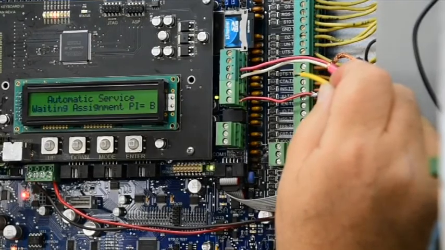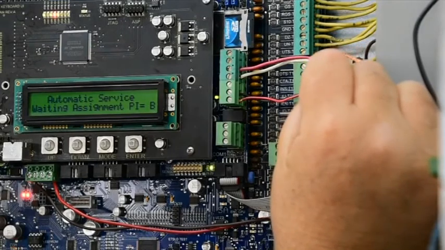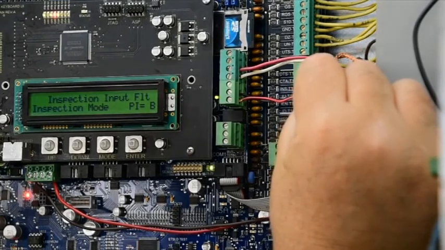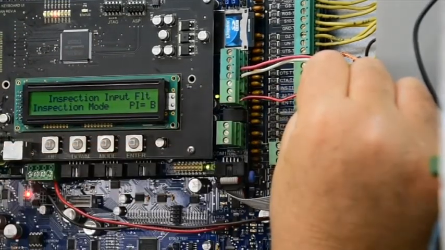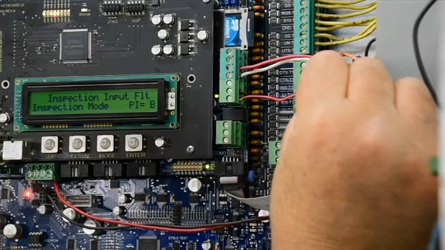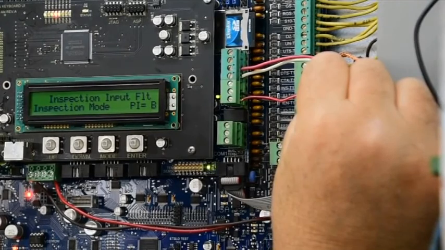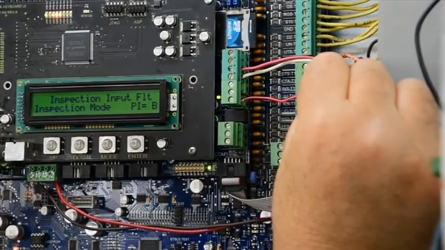So basically, if I jump the INS, which is the third terminal down here, you'll notice that the LED next to the INS right in here turned on, which is saying that the INS input is on. So now I have in-car automatic on and inspection on at the same time. Now that's a fault, since we can only have one and only one of the inputs on.